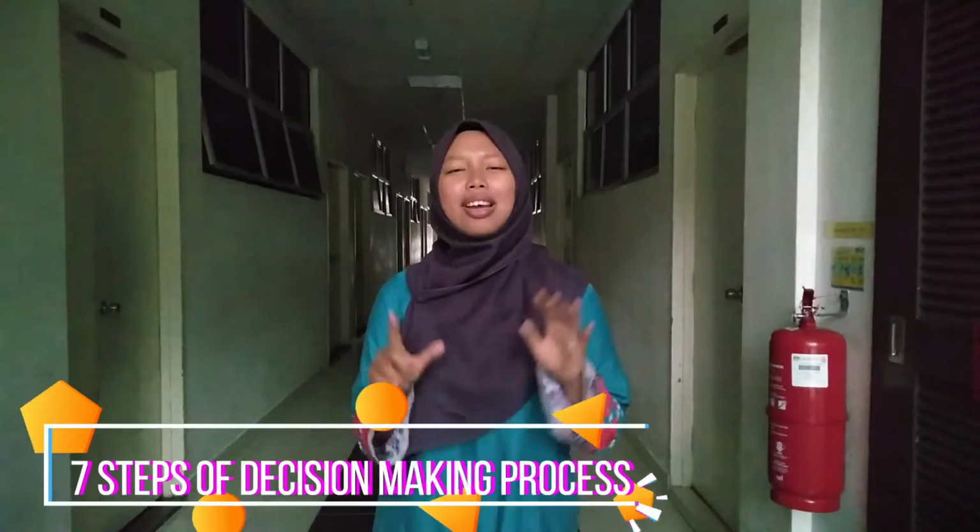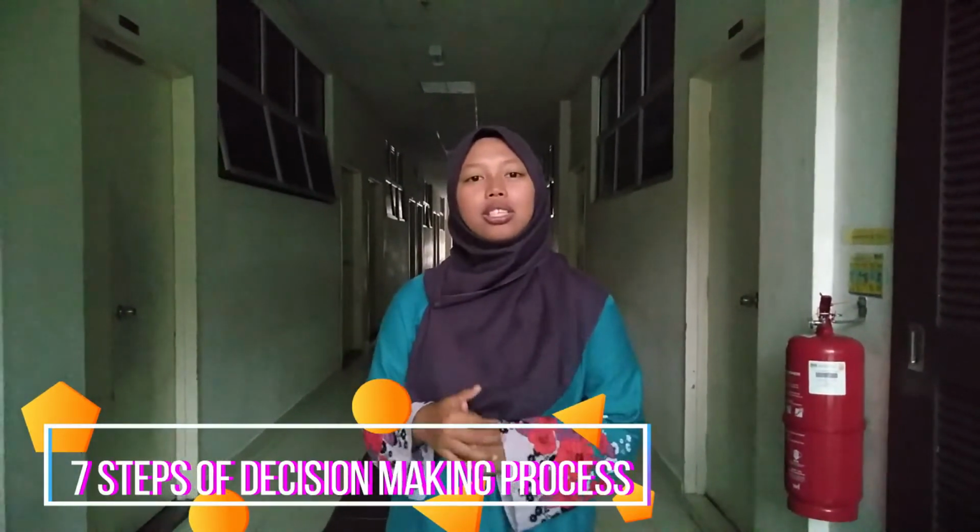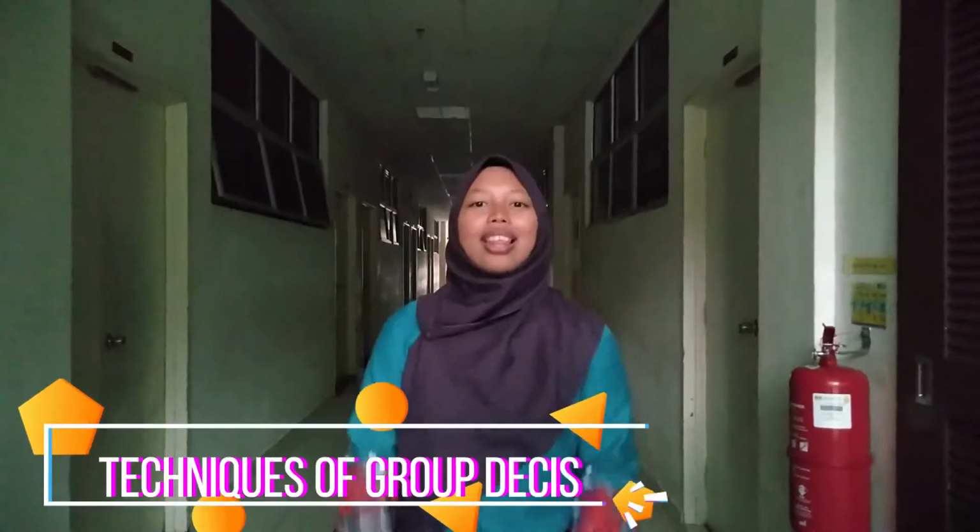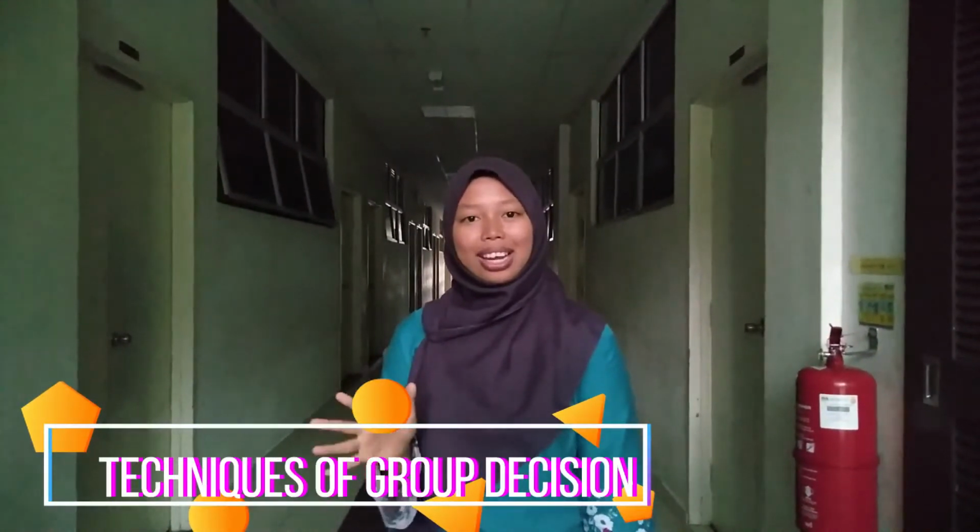Actually, we have 7 steps to make a decision. The first one is identifying opportunities and analyzing problems. 2, identifying objectives. 3rd, generating alternatives. 4th, evaluating alternatives. 5th, reaching decisions. 6, choosing implementation strategies. And the last one, monitoring, evaluation, feedback. When we have a group decision, there are 3 techniques that we can use. The first one is brainstorming, the second one is nominal group technique, NGT, and the last one is Delphi technique.